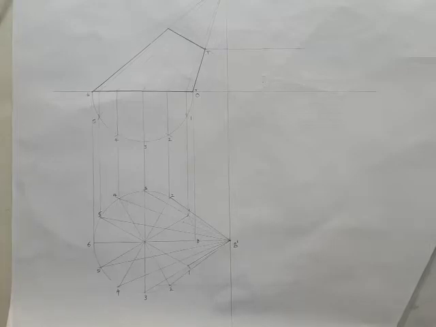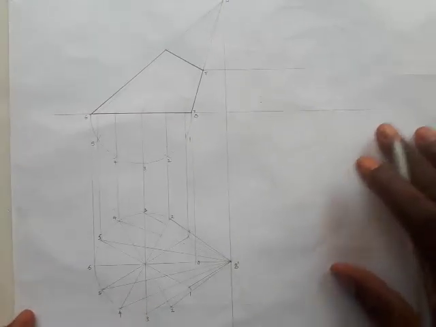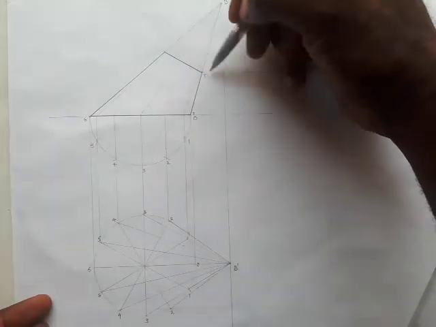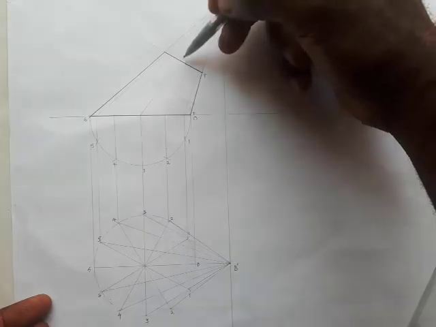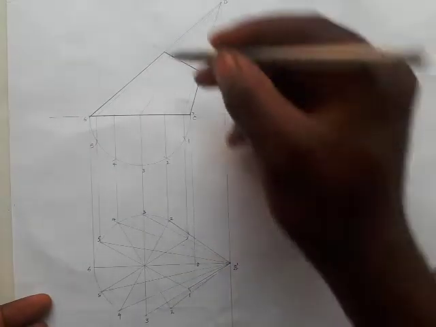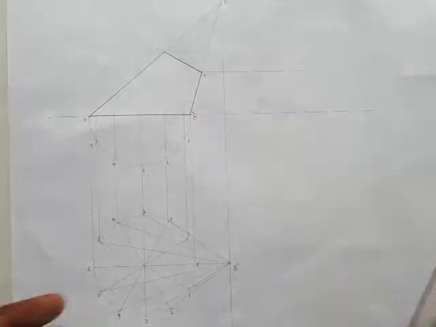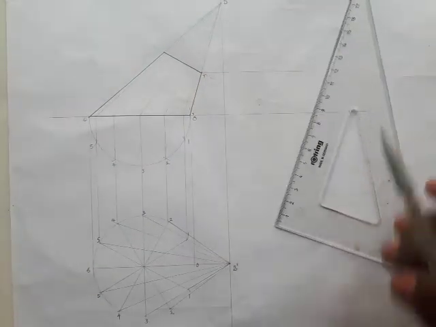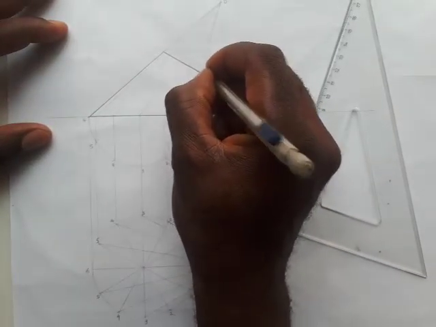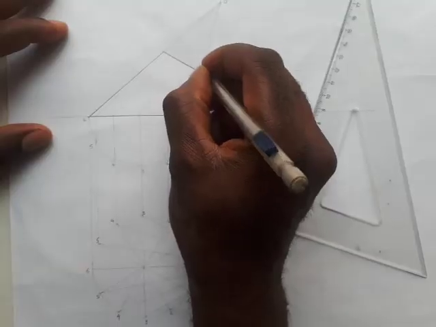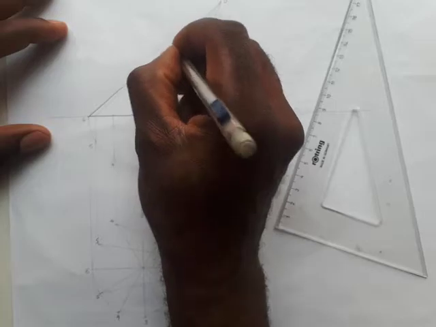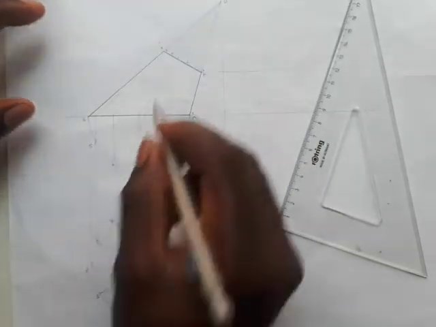Now what I'm going to do next is this is a sliced or truncated surface. This part has been cut off. So you're going to see a kind of elliptical surface on the plan because of this part that has been cut off. So what I'm going to do is align your set square. Now do not forget, if this is 0, this is also 0. This is 1, this is also 1, 2, 3, 4, 5 and 6. Don't forget all of that.